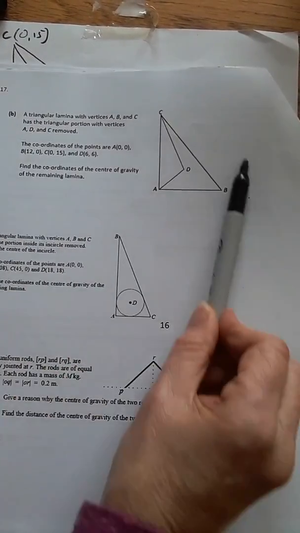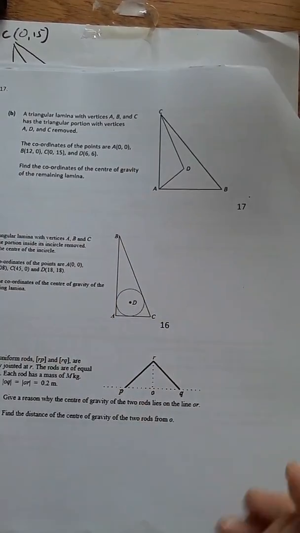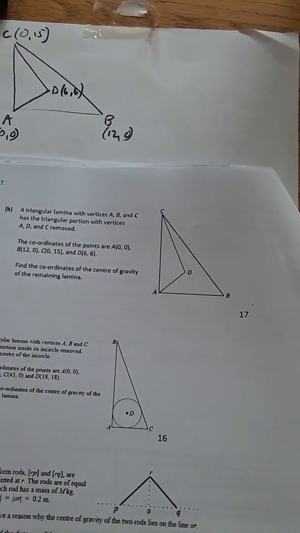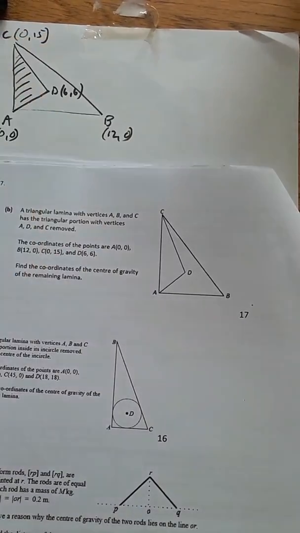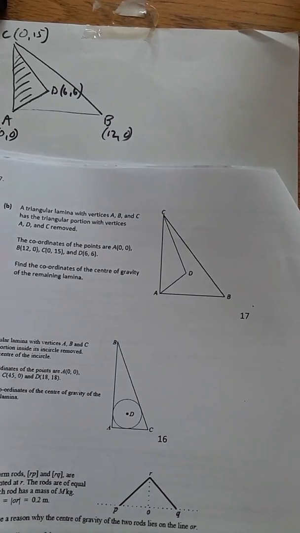Let's try another one. So I'm going on to the next sheet, the next page, which is number 17, and we're going to have a look at this one here. We've got a triangle with vertices A, B, C, and it has another triangle removed, with vertices A, D, C, that's the bit that's removed, so that's taken out. Now the coordinates of the points are given, so I've listed them. Look, put those into that diagram. I've got to find the coordinates of the centre of gravity of the remaining lamina.